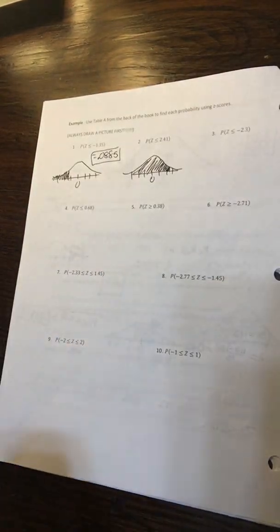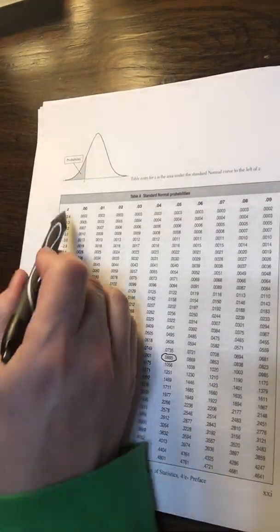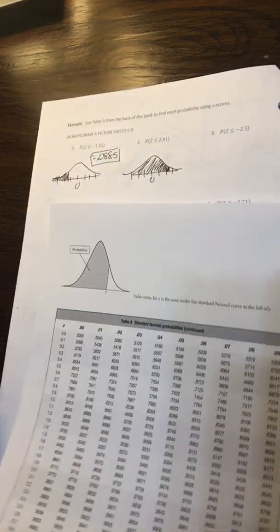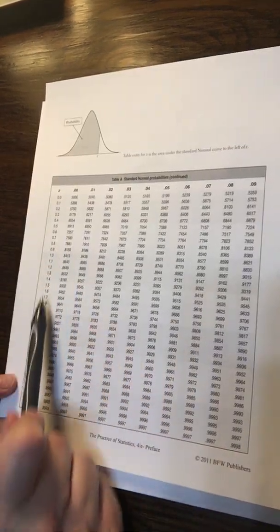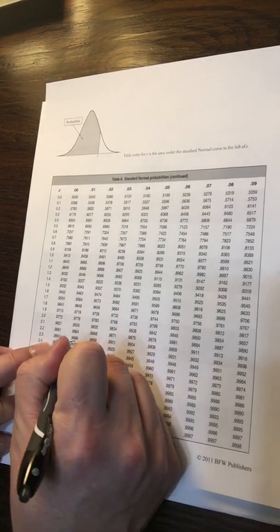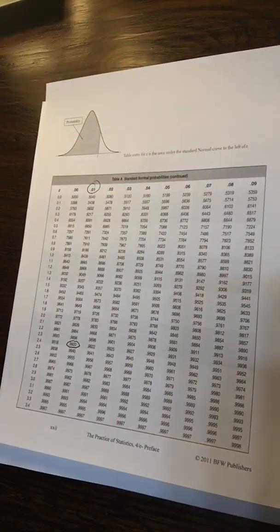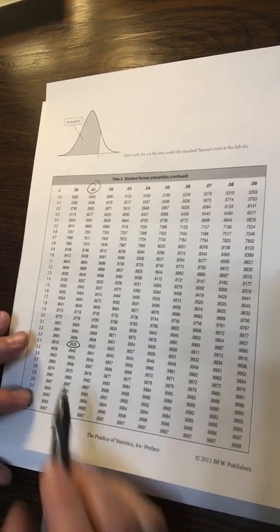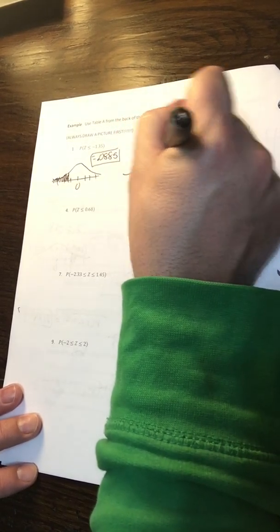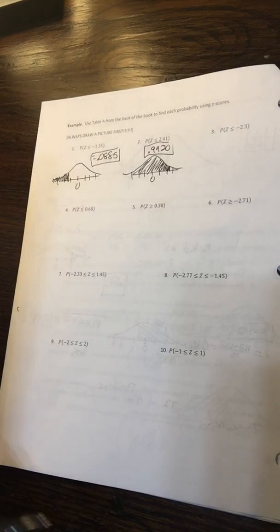So I'm looking for less than 2.41. I go back to my chart. Now these are all the negative numbers, so you've got to turn the page. We've got to find positive. I'm looking for 2.41, so I look until I get to 2.4. That's 2.40. This right here is 2.41 because that's the 0.01 in the second decimal spot. So it's 0.9920. My answer here is 0.9920. Told you it was more than 90%. You never believe me.